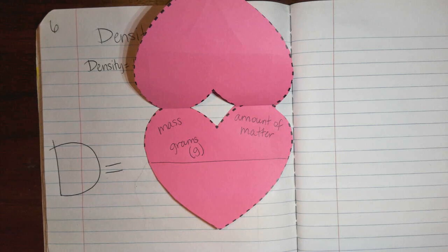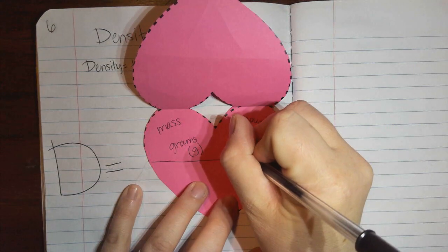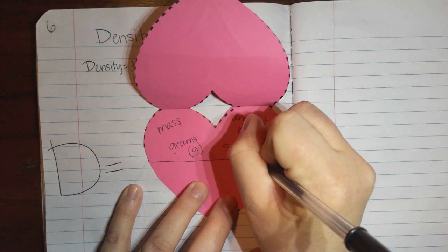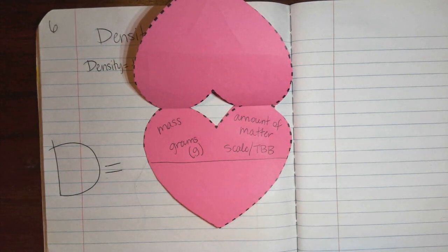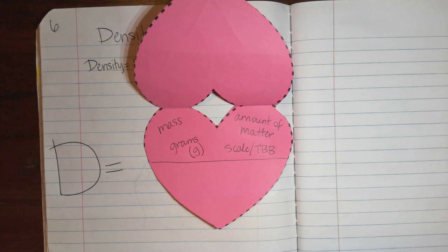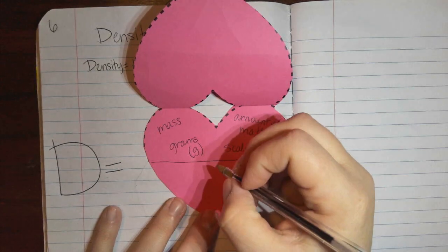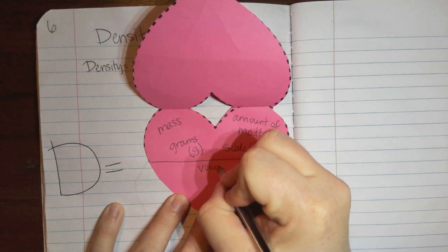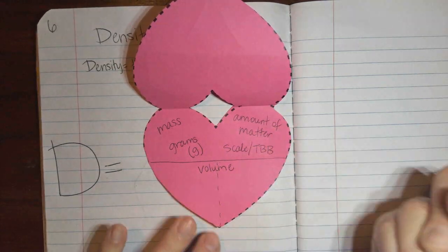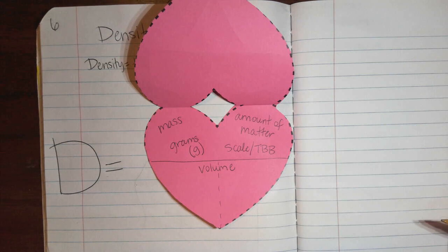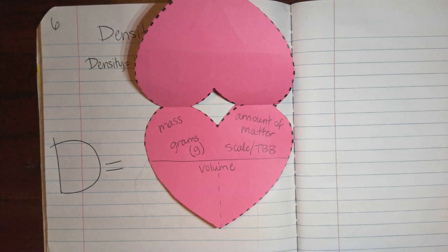And if you remember when we were measuring mass, this is when we use the scale or the triple beam balance. I'm going to write TBB for triple beam balance. Now remember, volume is what goes on the bottom. And I'm actually going to divide this into two sections, because if you remember in Unit 1 when we talked about volume, volume is a little bit different if we're measuring the volume of a solid versus measuring the volume of a liquid.